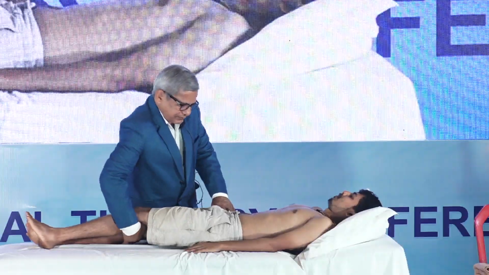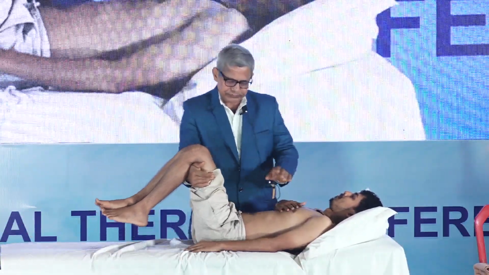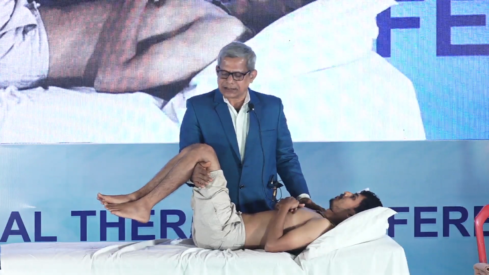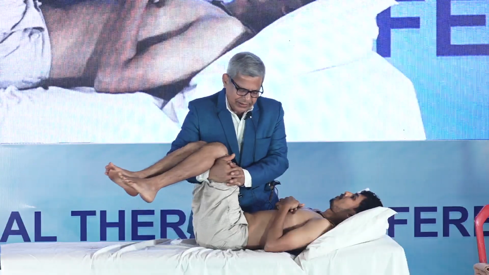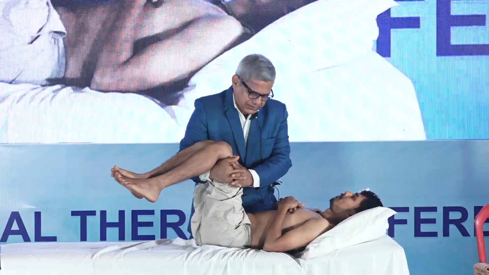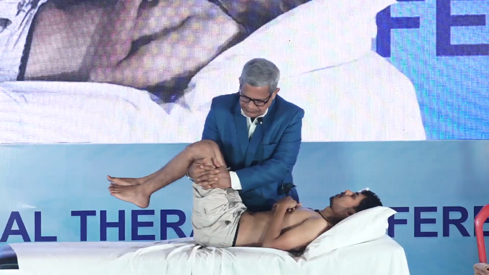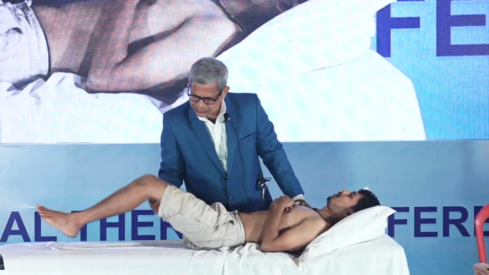And for side bending, in supine lying with the hip and knee flexed, place your hand under the bent knee, and even if the person is obese, with your trunk movement you can simply give the side bending movement. Right? Similarly, rotation also you can check.